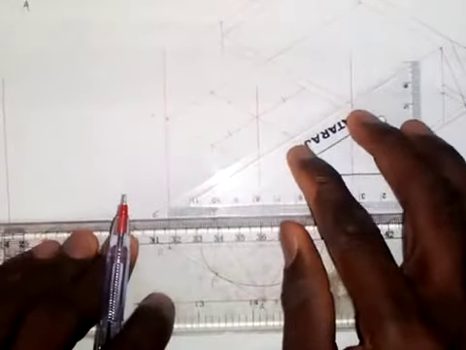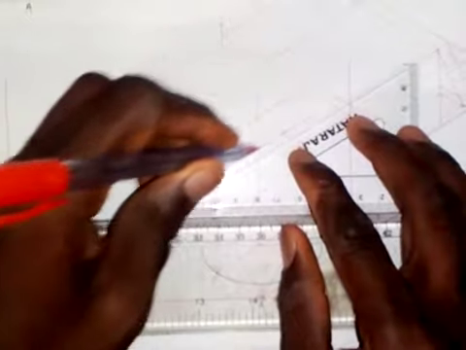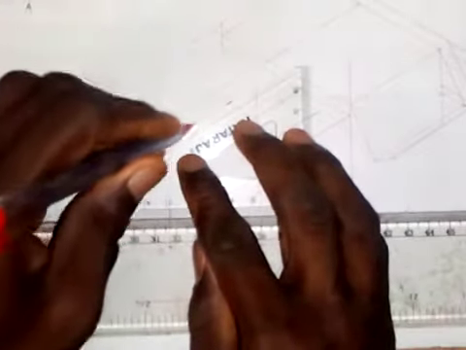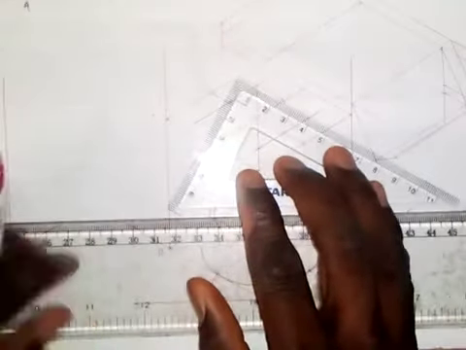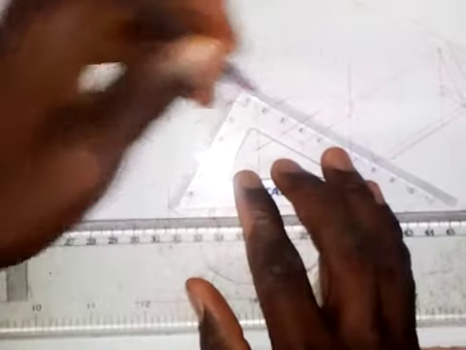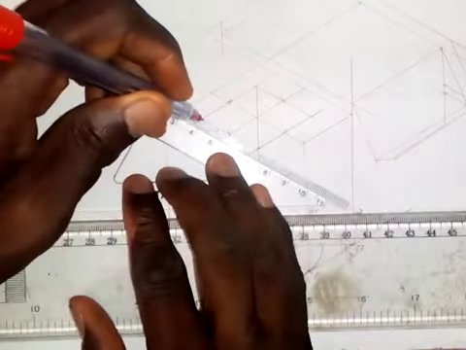Isometric square. So here I will draw this line in this direction. So draw this line in this direction, and I will also draw this in this direction. Then I will draw this in this direction. Then I will also draw this in this direction like this.